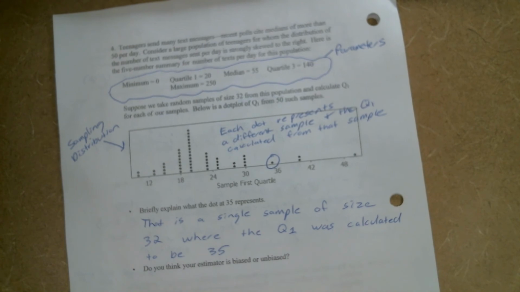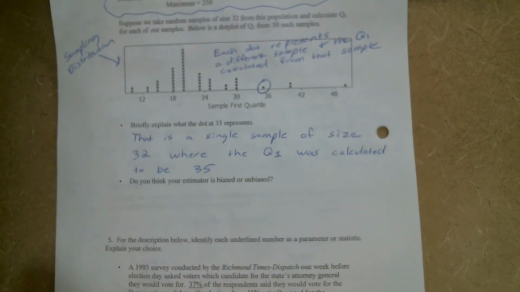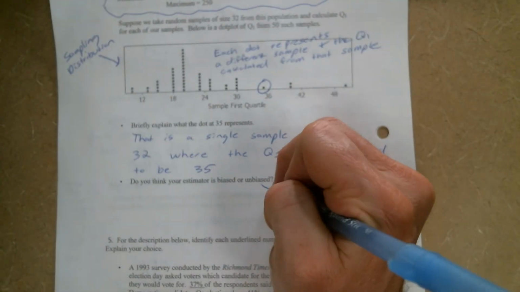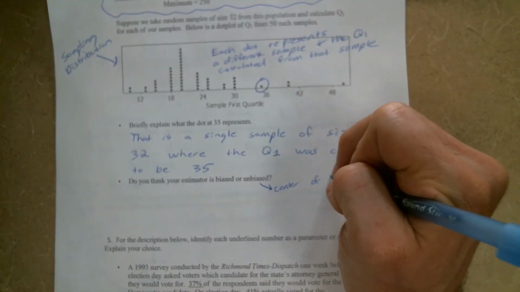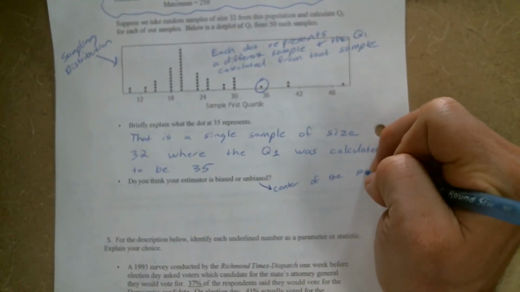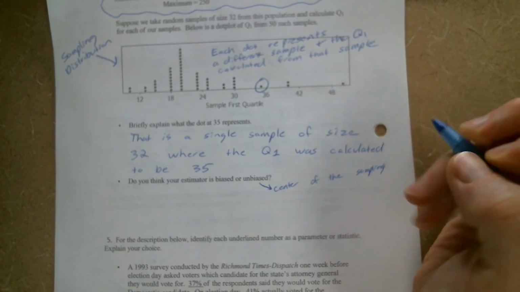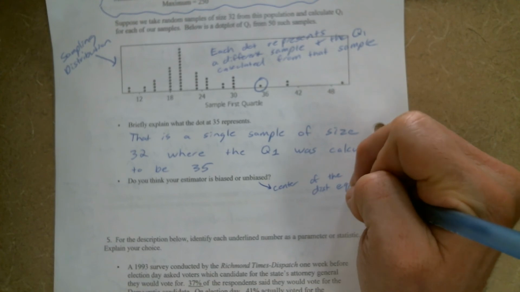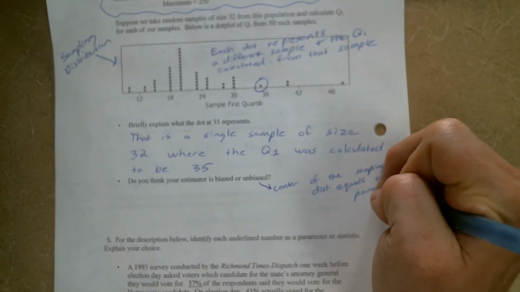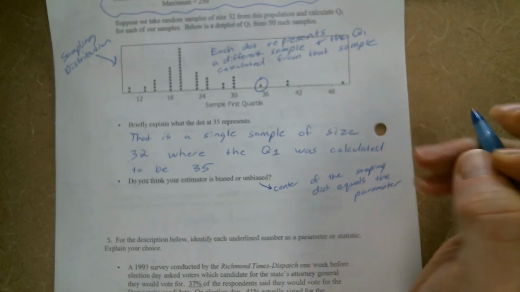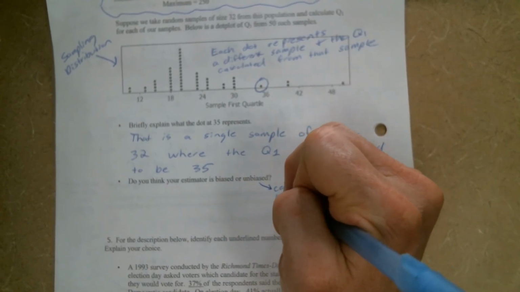All right. The next question says, do you think your estimator is biased or unbiased? So again, unbiased means the center of the sampling distribution equals the parameter, which is center is another way of saying mean.